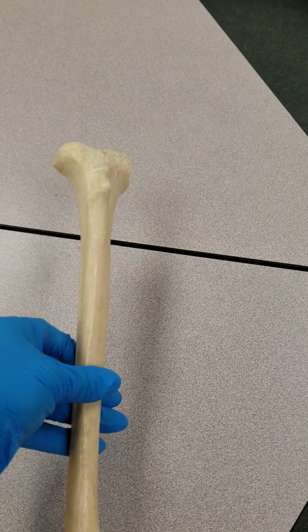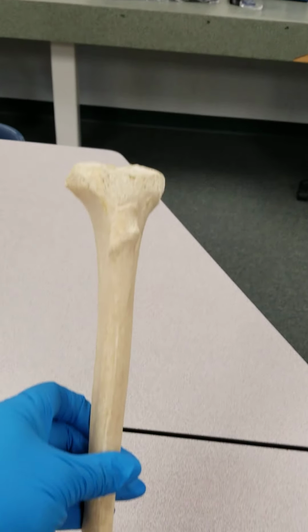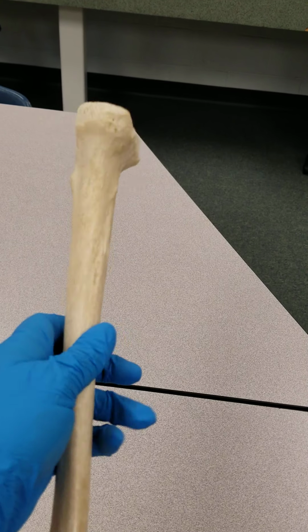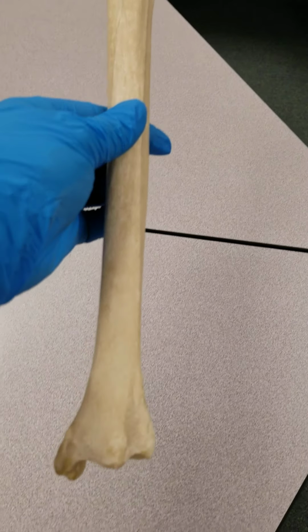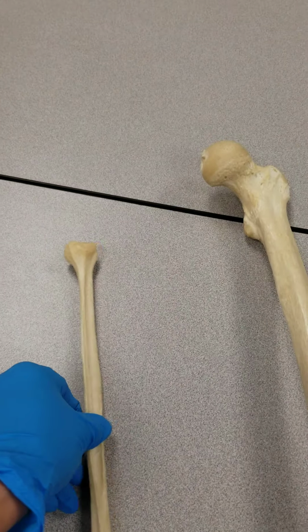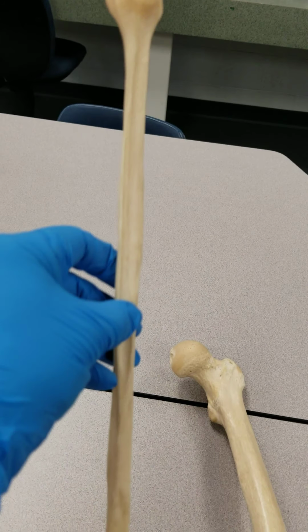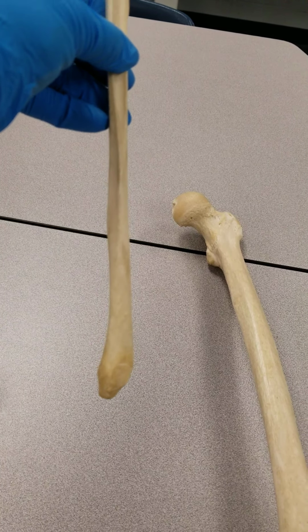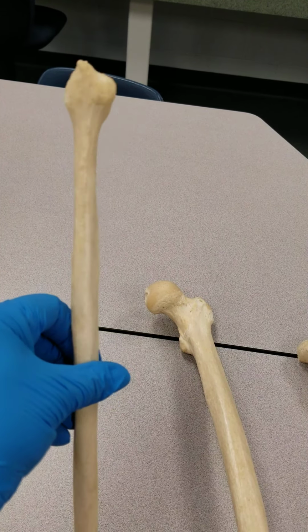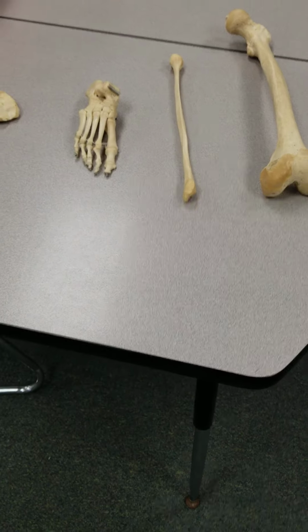This is the tibia. This is the big bone. That's medial on your lower limb. That carries all the weight. And this is your fibula. This is the most non-distinct bone of the body, in my opinion. So that's the fibula. Now we'll go to our upper limb bones.